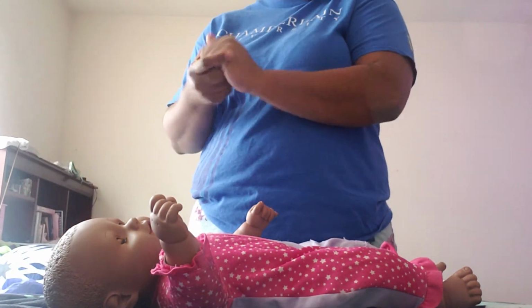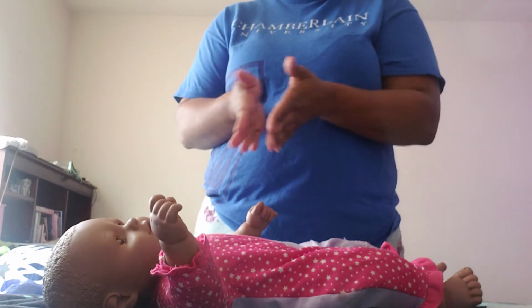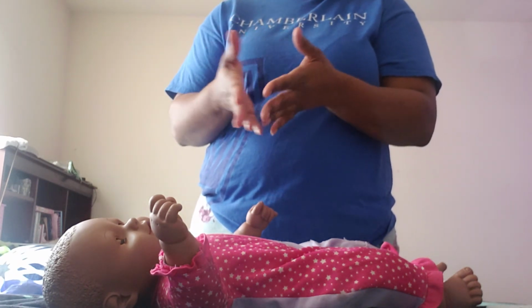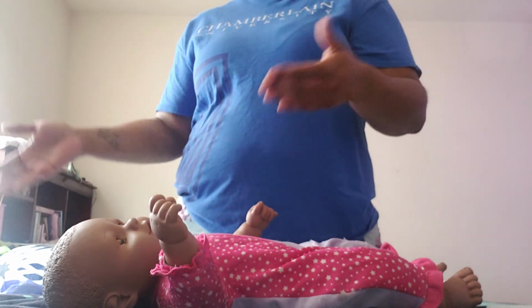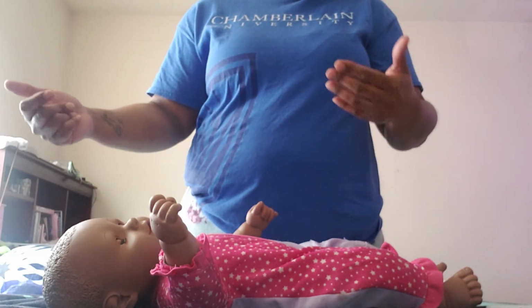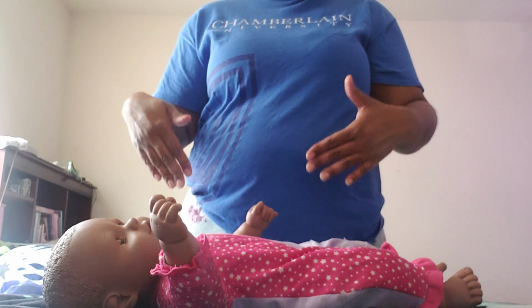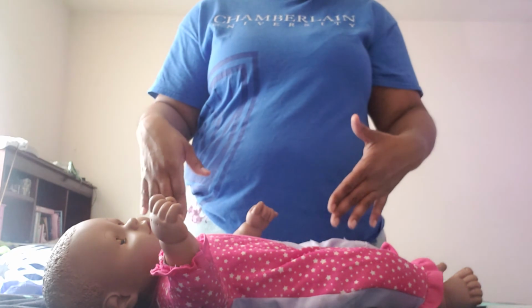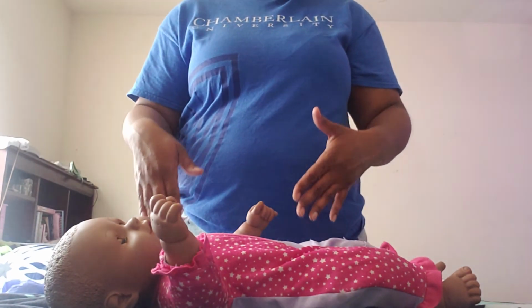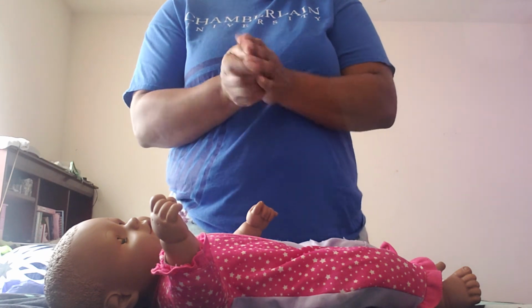I'll perform hand hygiene and just reassess their comfort level, make sure that they're okay, make sure if I had put down any side rails, that they're up. I'll put the bed down in the lowest position. Again, I'll make sure that the bed is locked, that the call light is within reach, and I'll perform hand hygiene.